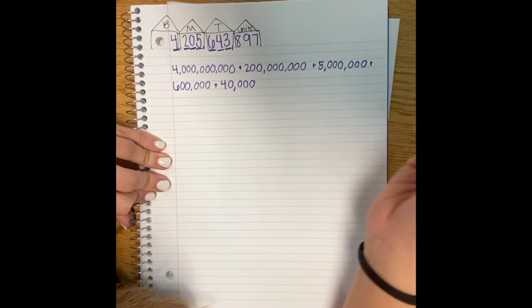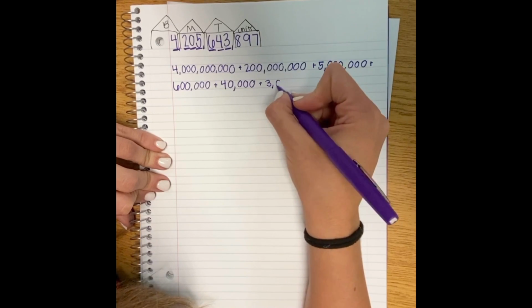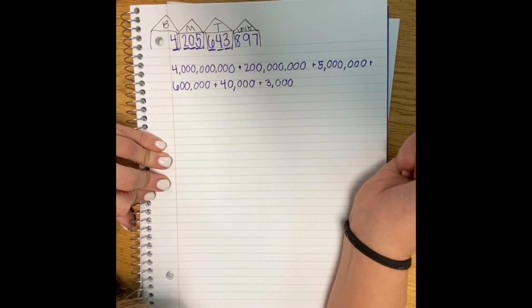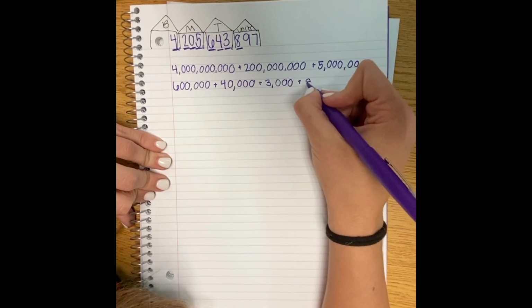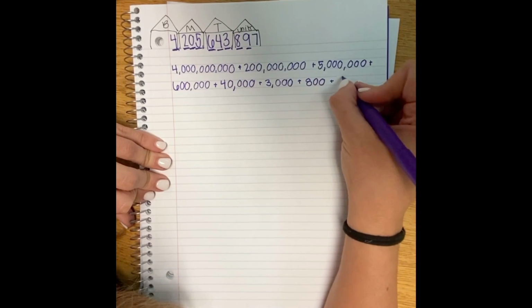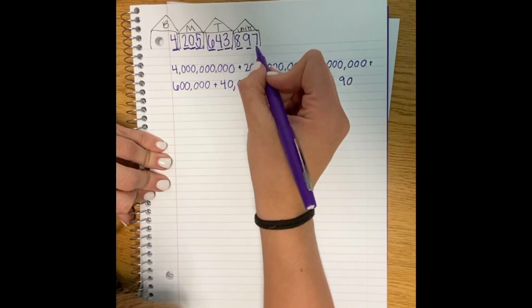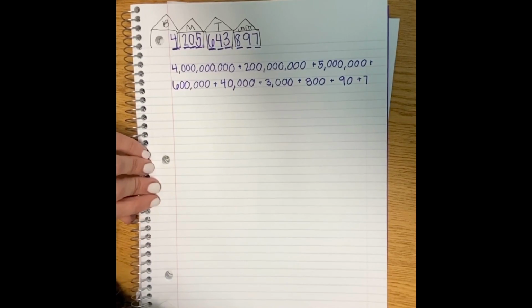Next, I do the 3, which is in the 1 spot, so I put a 3 and then a comma, and I fill in the units house with zeros. Then I move on to the 8, which is in the 100 spot, so I say 800 plus 90 plus 7. And that is how you write expanded form of a number.